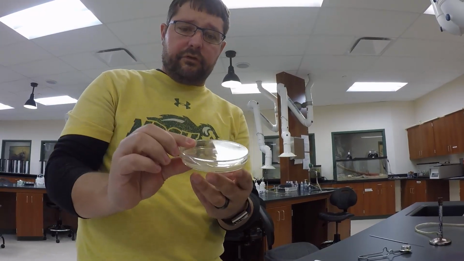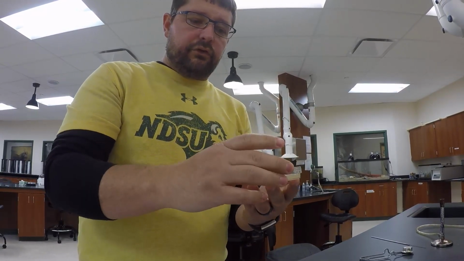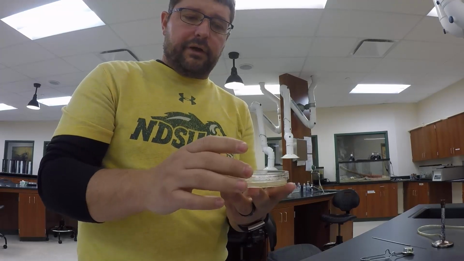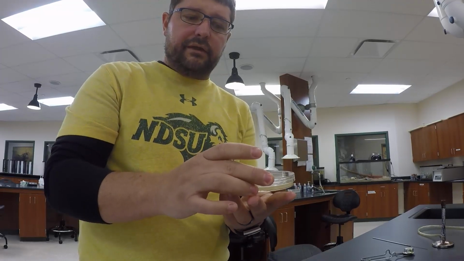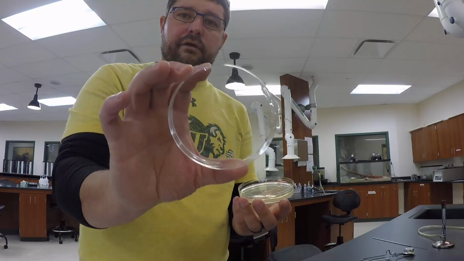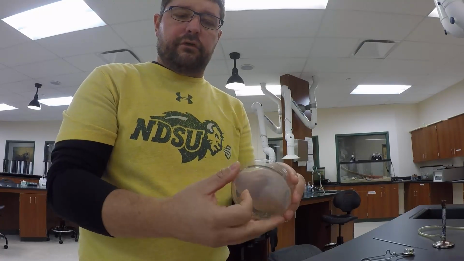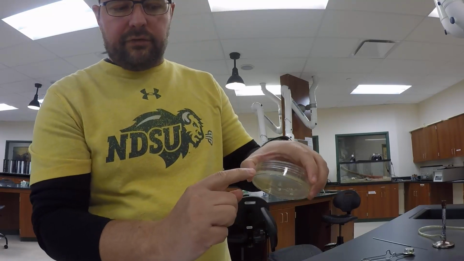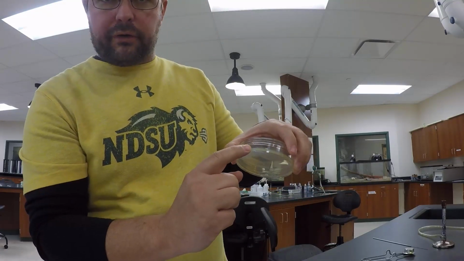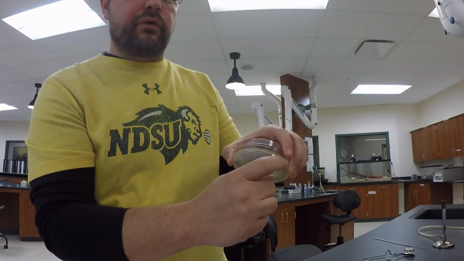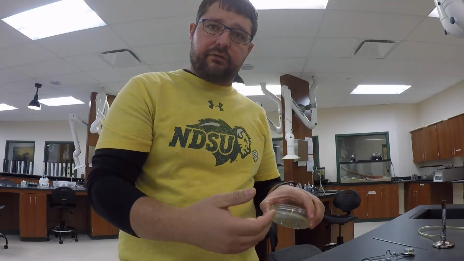So this is a Petri dish, and it has two main parts. Pretty simple. It has a lid, which you can see here, and then it has a base, which you can see here. Now, in that base is a nutrient agar. And that nutrient agar is going to have the nutrients like nitrogen and phosphorus and potentially a little bit of carbohydrates that are needed for bacteria to grow.